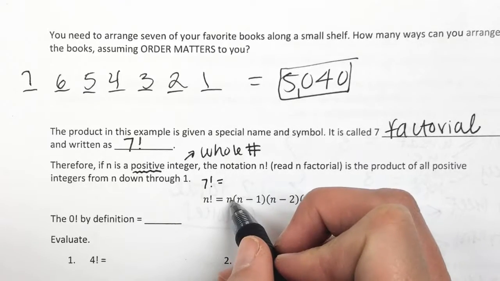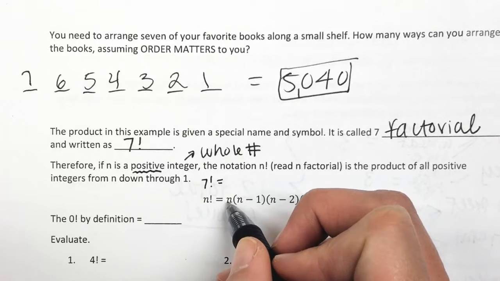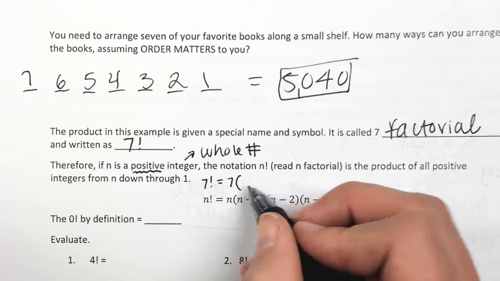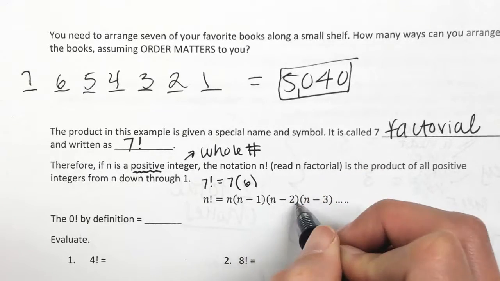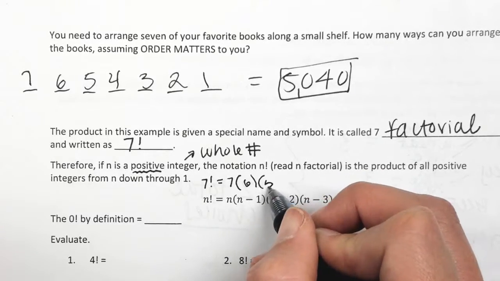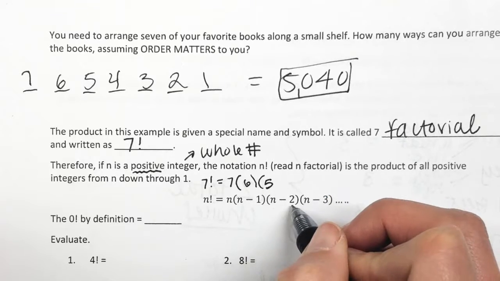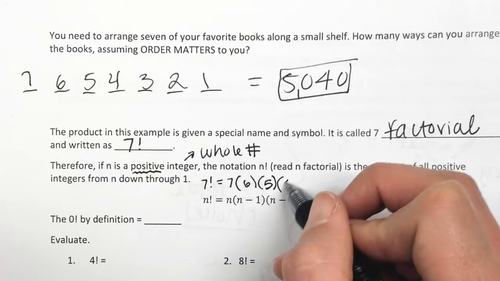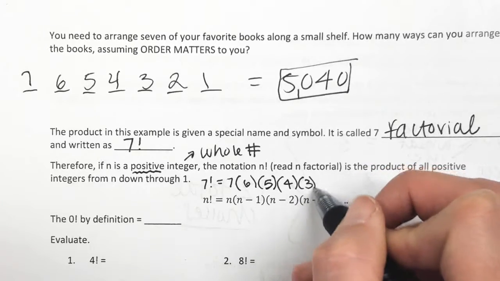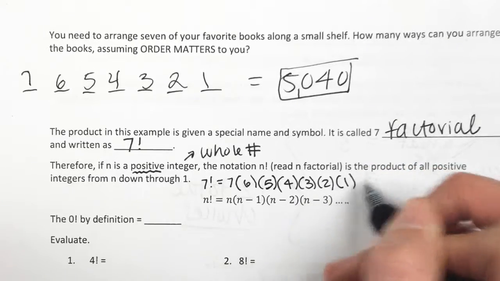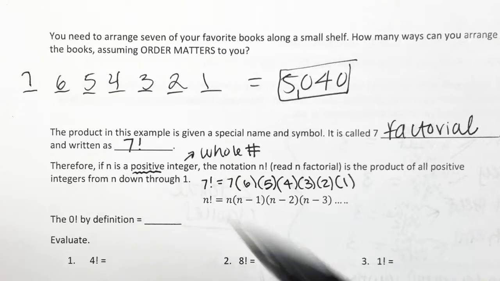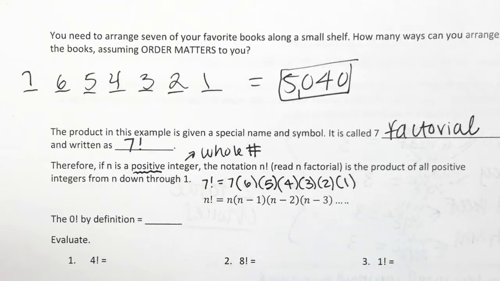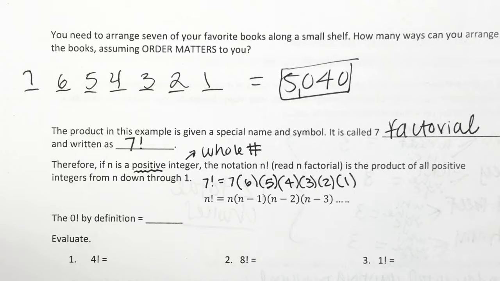So instead of n, we could put what? 7 times 7 minus 1, which is what? Times 7 minus 2, which is? Minus 2, not times 2. Good. And then times 7 minus 3, which is 4. And so on until you get to 7 minus 6. And we can see that's what we calculated up here, right? 7 times 6 times 5 times 4 times 3 times 2 times 1. That's called 7 factorial.